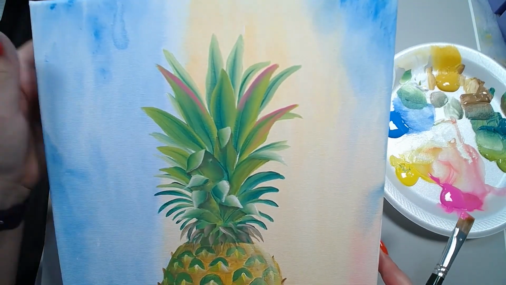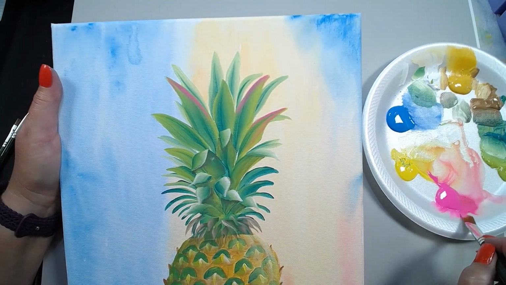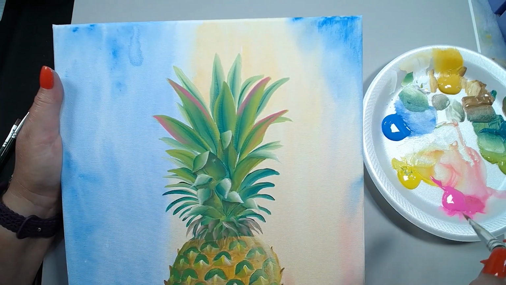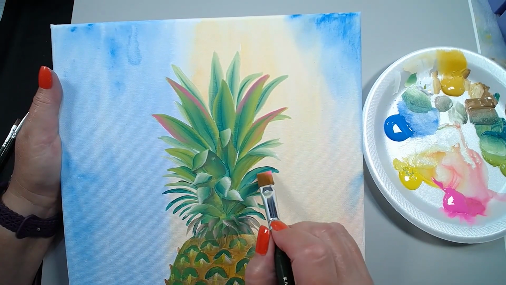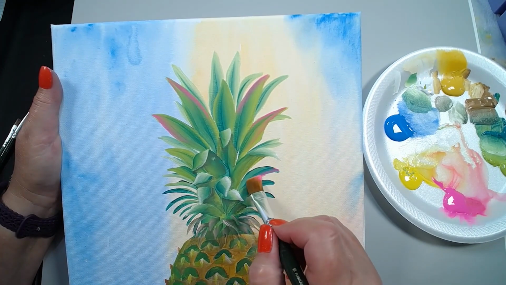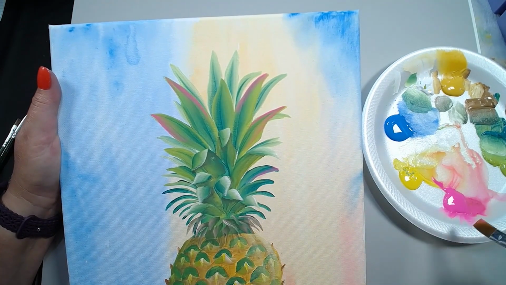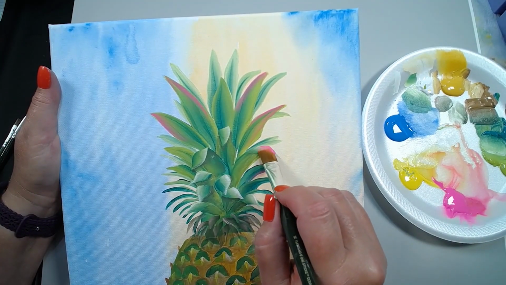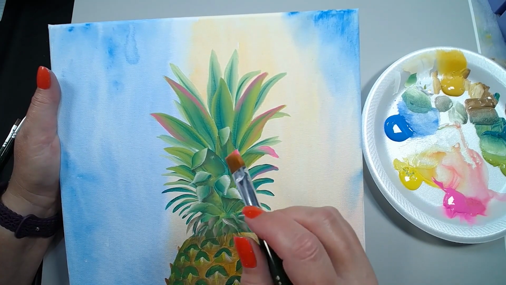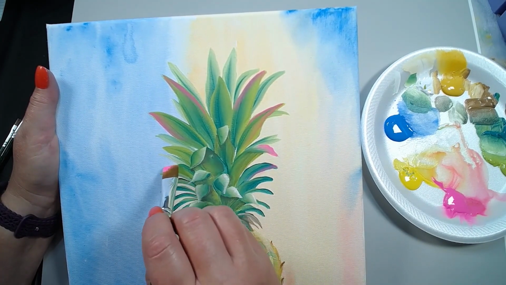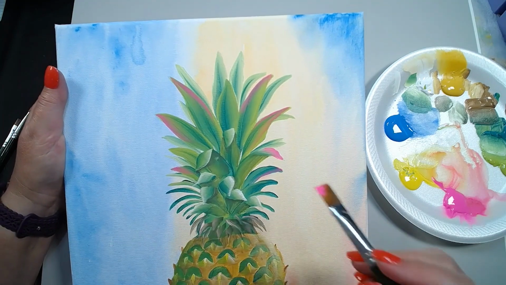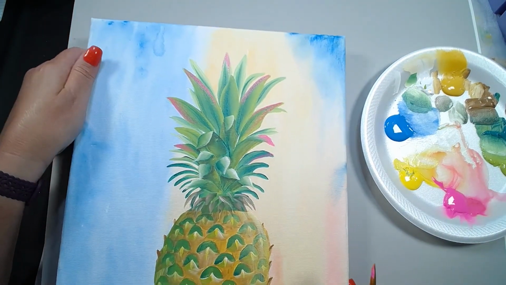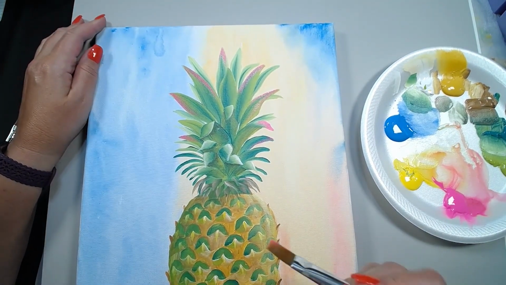And that kind of pops them up a little bit. And don't do too many of them, but just a couple. Let's do this one here. There. So just a few of them looks kind of fun.